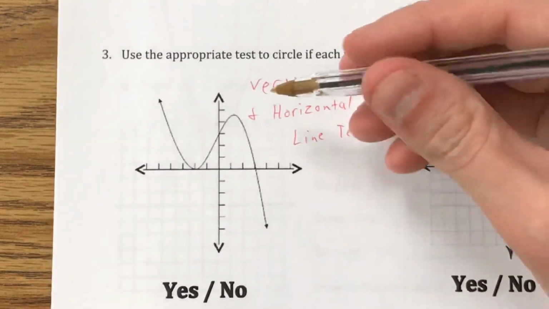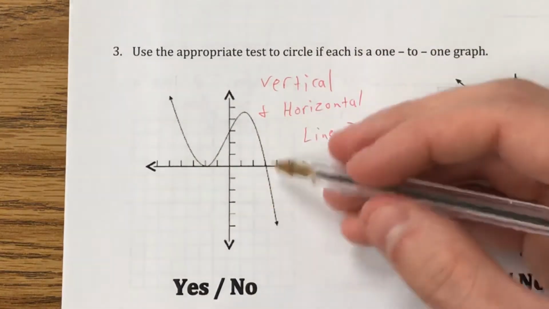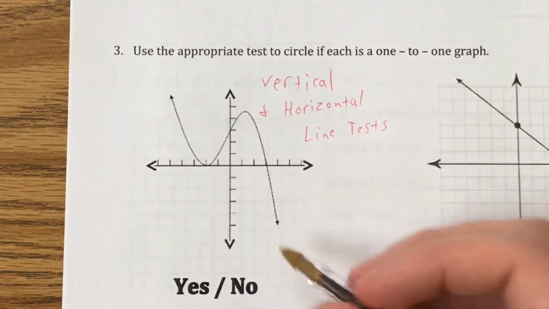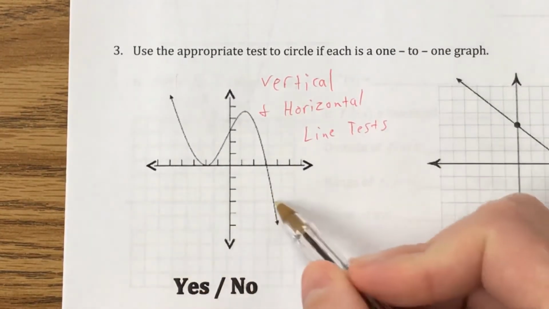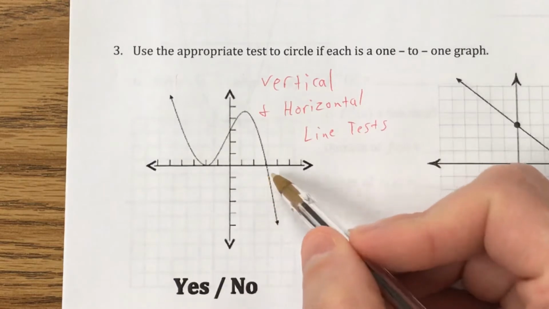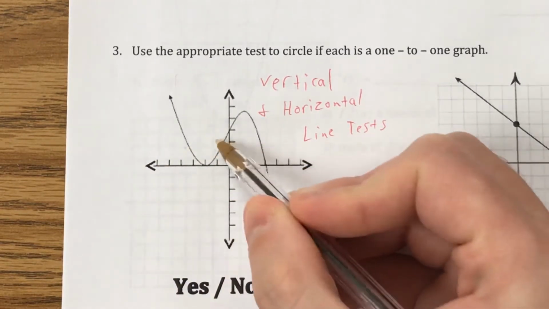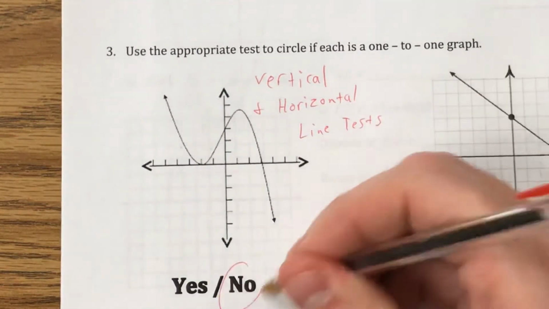In this case, it does pass the vertical line test. No matter where you draw a vertical line, it's only ever going to go through the graph once. But it does not pass the horizontal line test. Like here, it would only hit once. Here, it would only hit once. But if you draw it here, it hits 3 times. So it does not pass the horizontal line test. So it's going to be no.